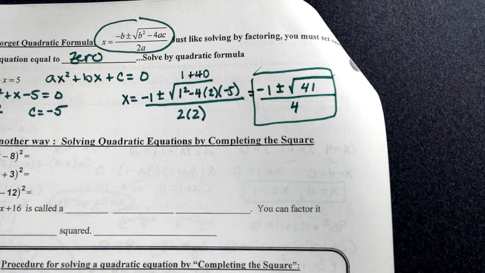Okay. So any questions on solving by quadratic formula? No. Okay.